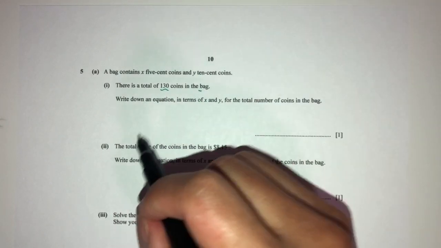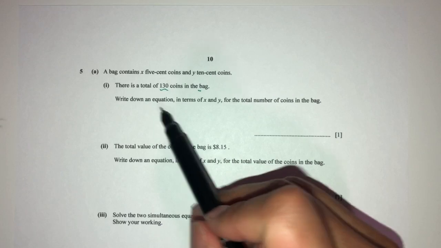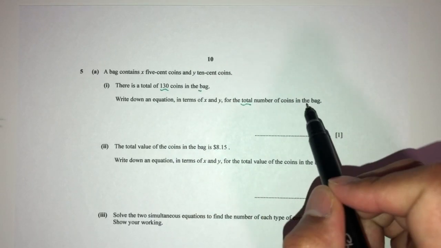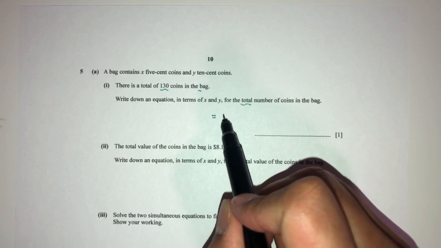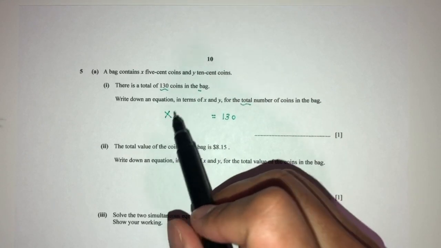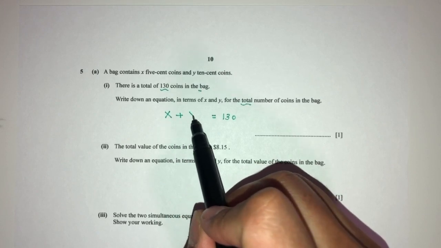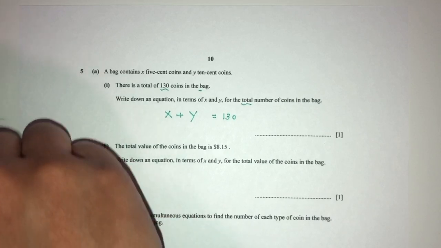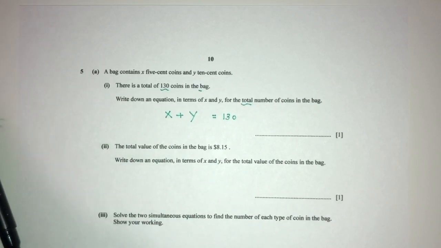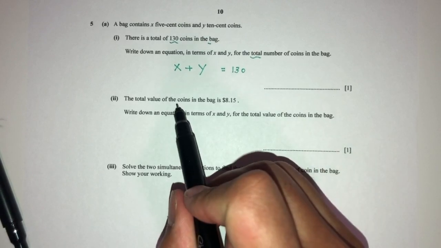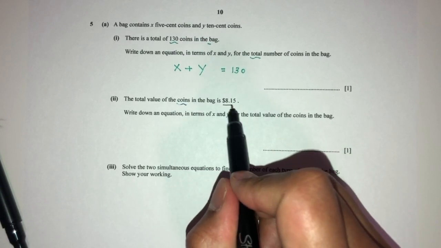So pretty easy. Write down an equation in terms of X and Y for the total number of coins. So the total number of coins is 130. We have X 5-cent coins plus Y 10-cent coins equal to 130. So pretty simple. This is part 1, given to you by the question itself, right? Now for part 2, the total value of the coins is that much dollars.